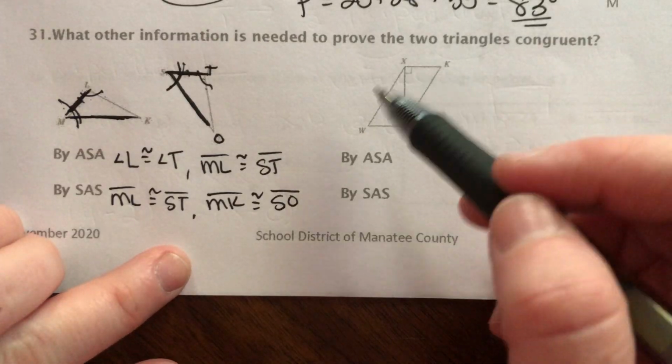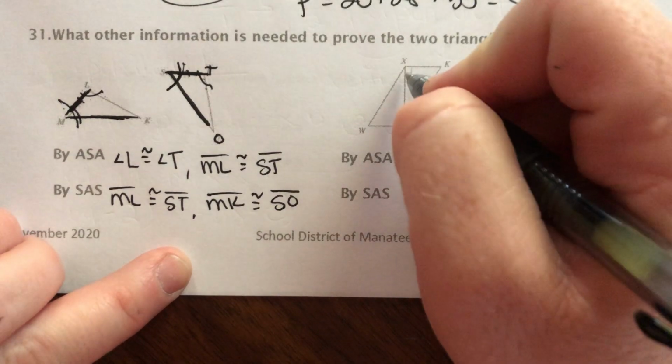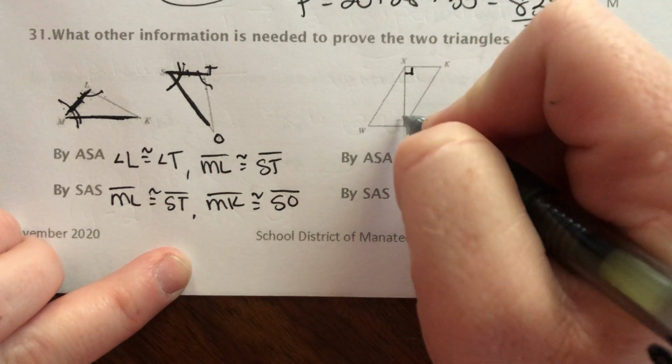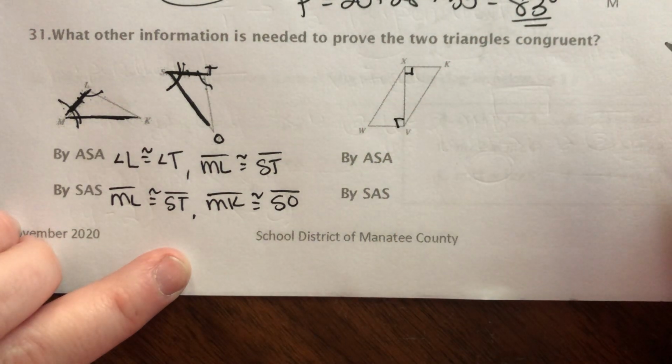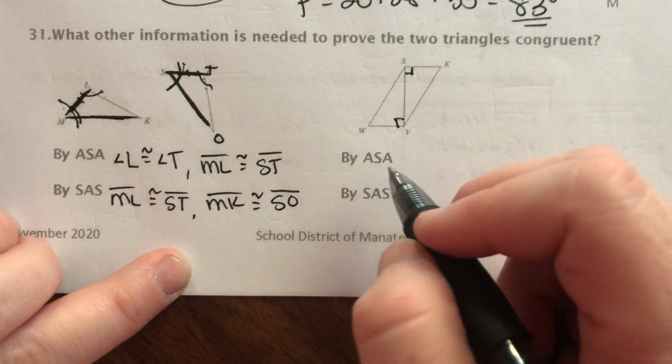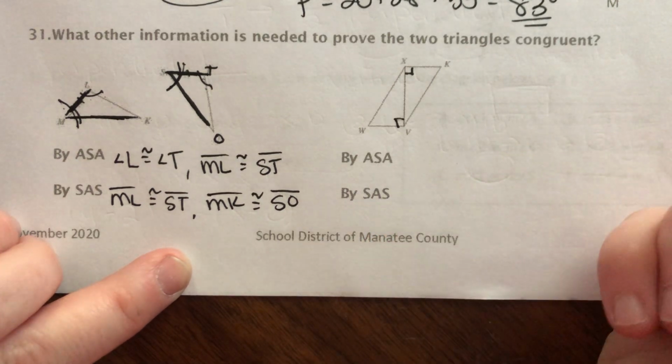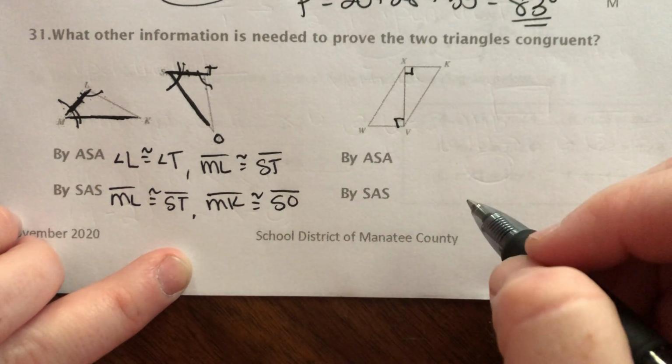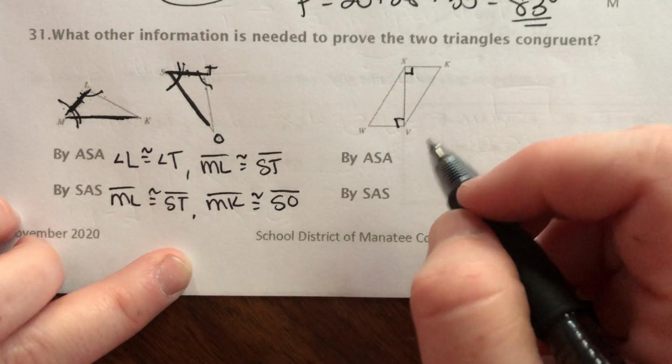Okay, kind of the same thing here. We have to tell what's needed. So it shows us that this is 90 and it shows us that this is 90, and that's all we know. So to prove this is congruent by angle, side, angle, you can just pick another angle and then pick the side between them. Doesn't really matter which one.